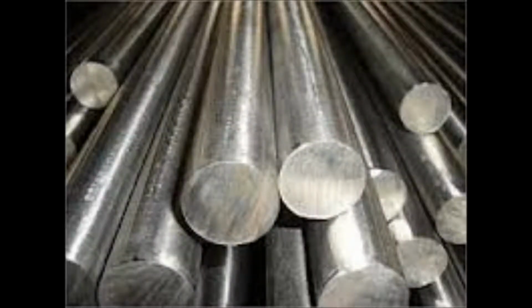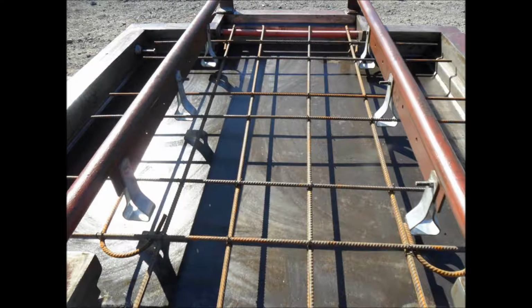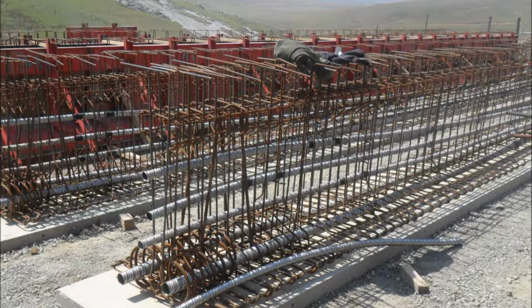There are two types of grades in steel, which are mild steel and high-yield steel. Mild steel bars are referred to as R bars and have a yield stress of 250 MPa and are smooth in surface. High yield bars are referred to as Y bars and have a high yield stress of 450 MPa and have a ribbed pattern on the surface.